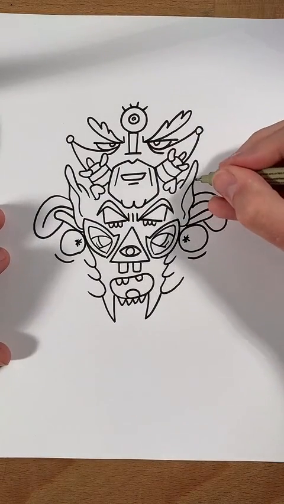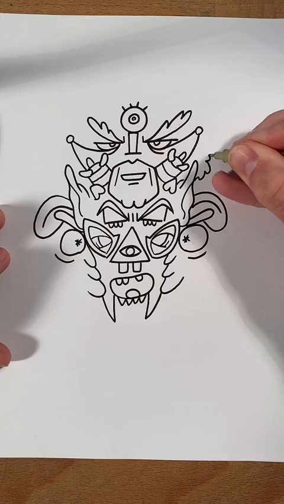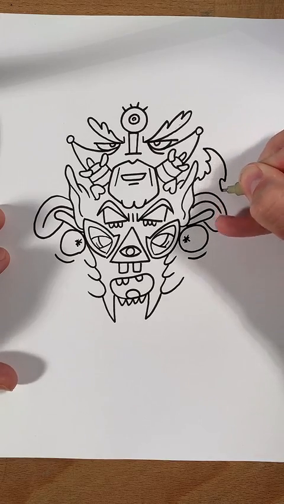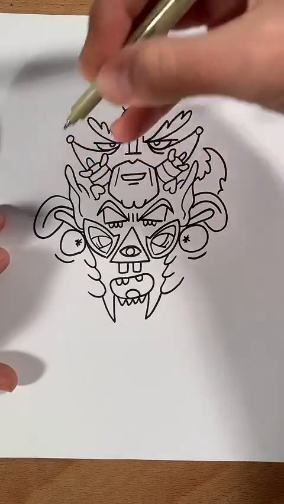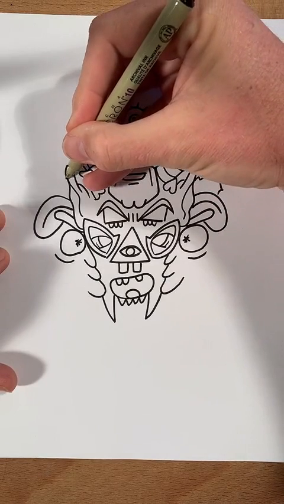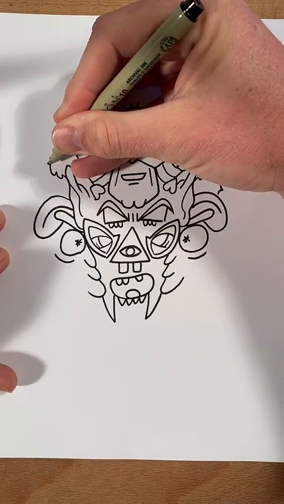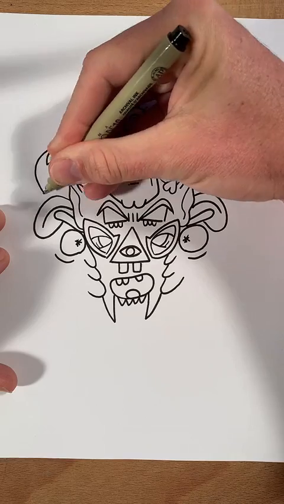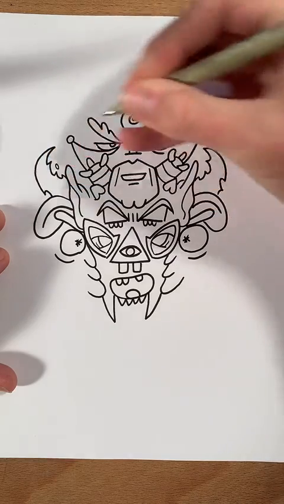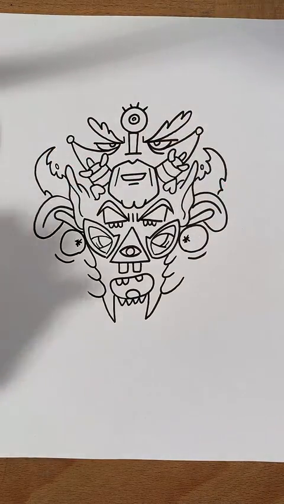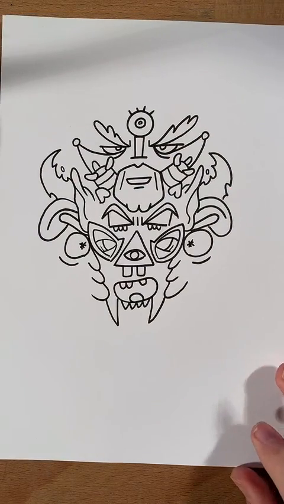Venom, sure. Let's go for a Venom eye coming out the side here. It's going to be tough, there's so much Spider-Man in this drawing already. I love it. So there's Venom eyes. Oh, wow, 1,700 people.